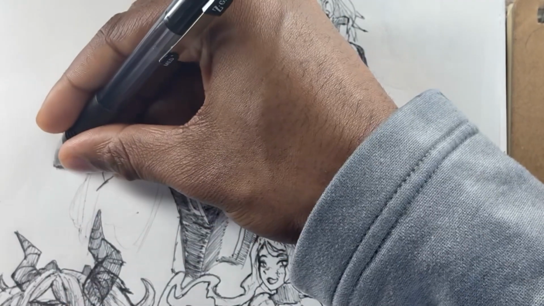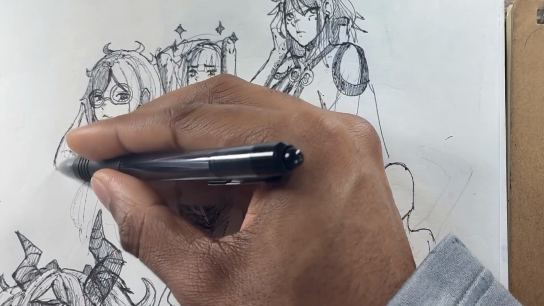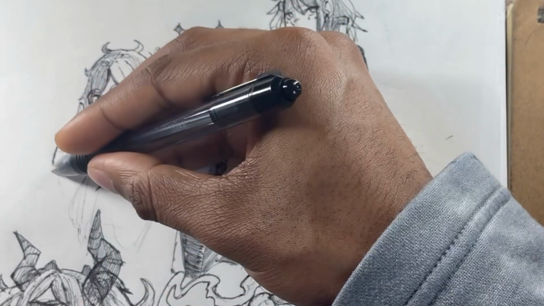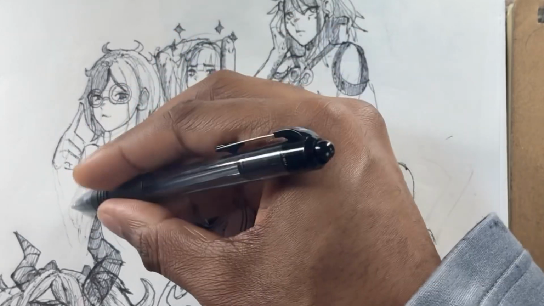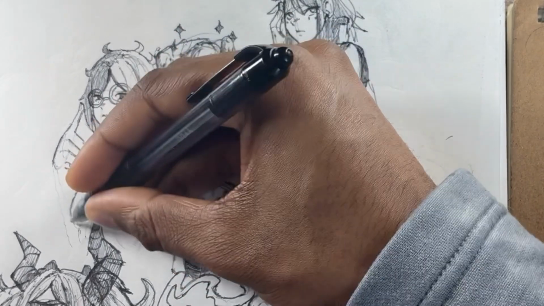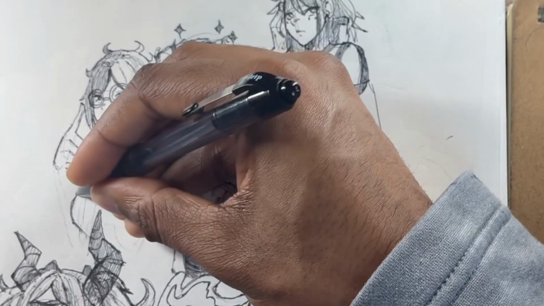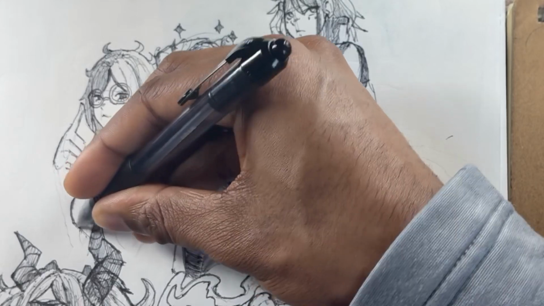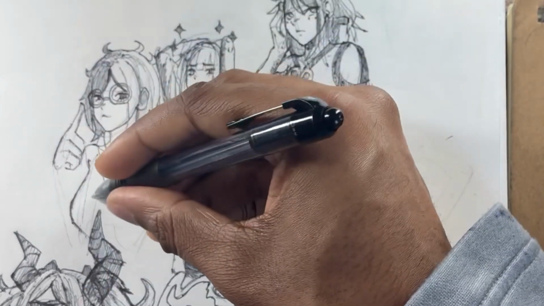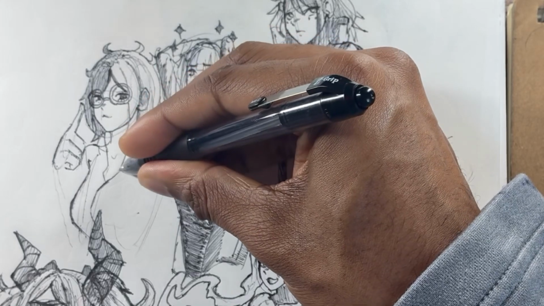Okay, let me see. So that's there. If her shoulder's here and her arm is here, then I think her hand would be going down. Let me draw her chest first so I don't accidentally interlap that, or interlock it, whatever it is. Okay, there you go. There we go.